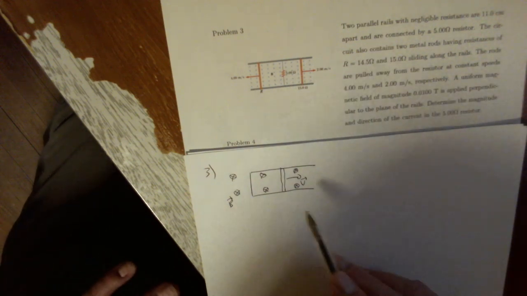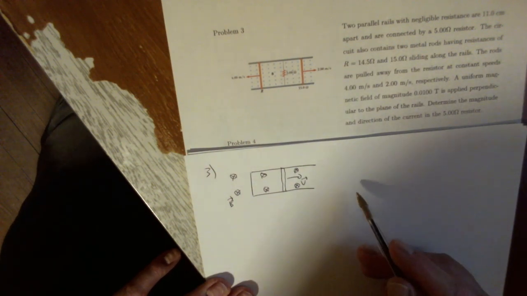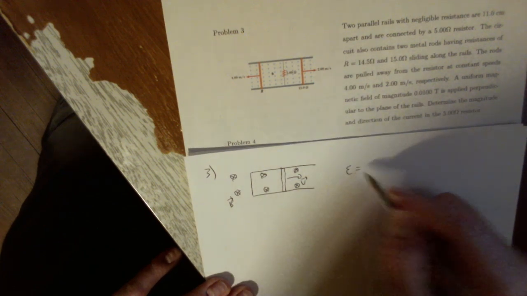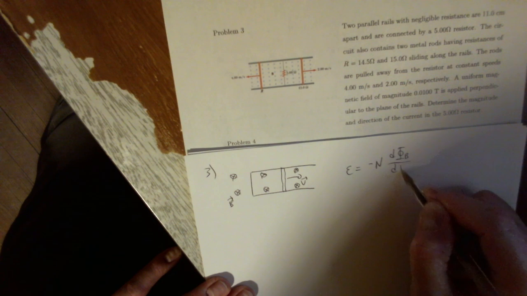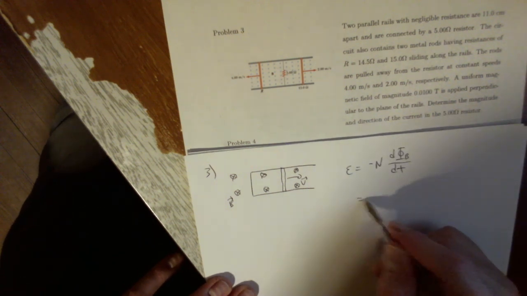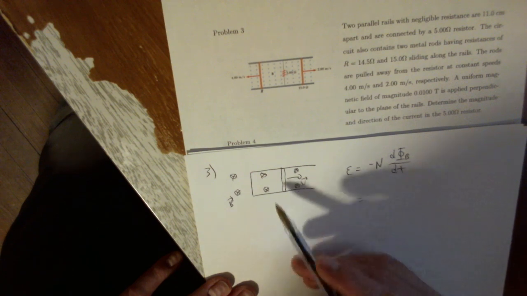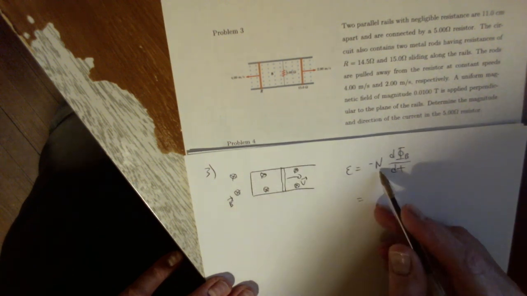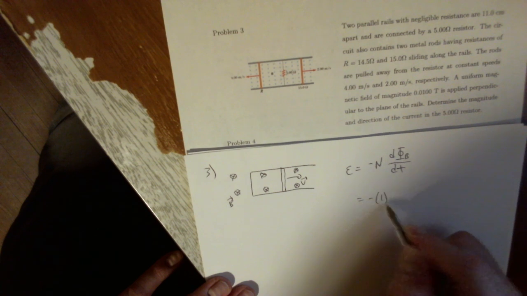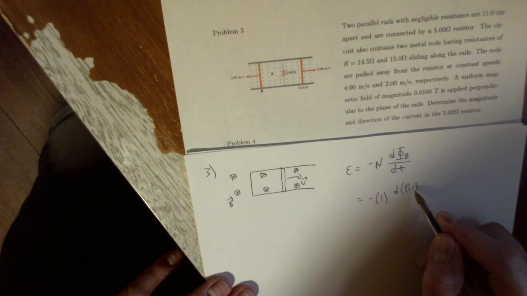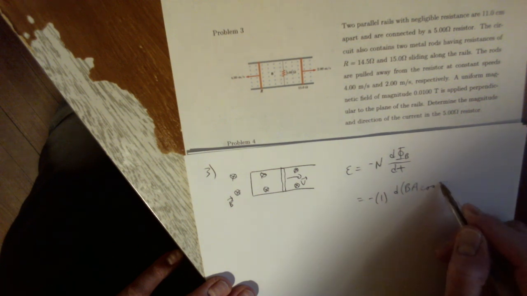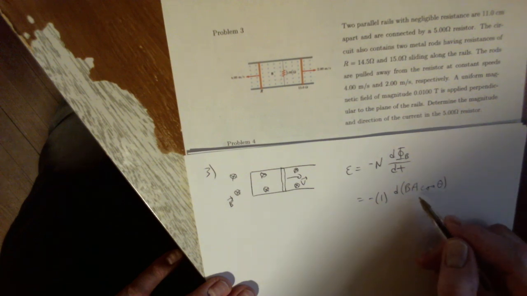To do that, I'm just going to quickly derive the expression for motional EMF. Remember, Faraday's law says that EMF is minus number of turns of wire times the derivative of the flux with respect to time. I'm going to consider the case in which there's just one loop, and so n is 1, so we get minus 1. The flux is the B field times the area enclosed by the loop times cosine of the angle between the B field and the normal to the area enclosed by the loop.